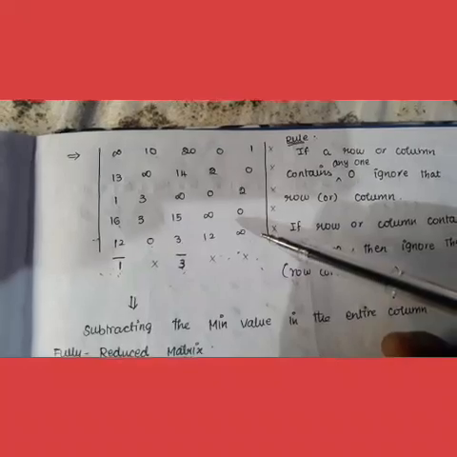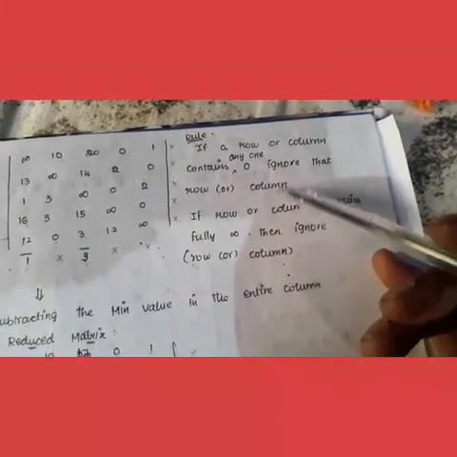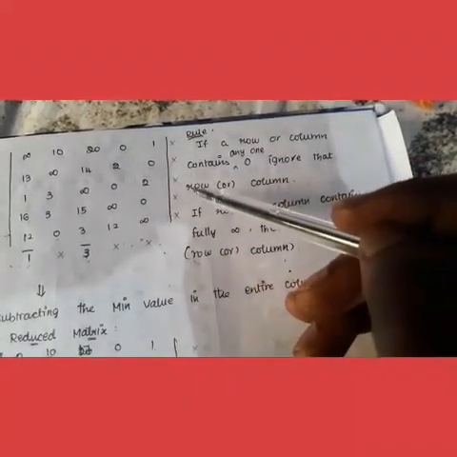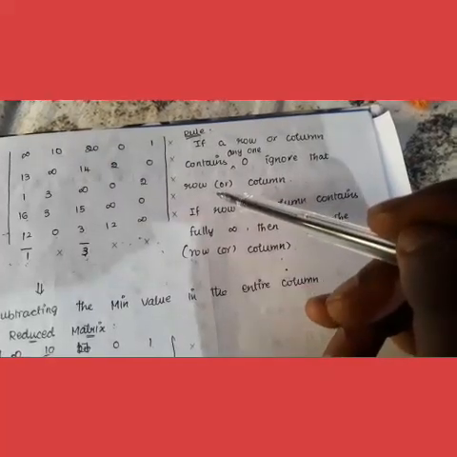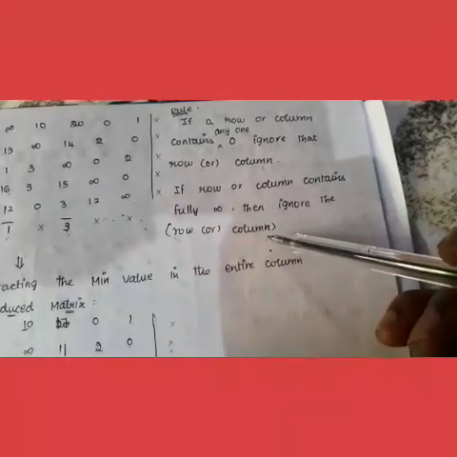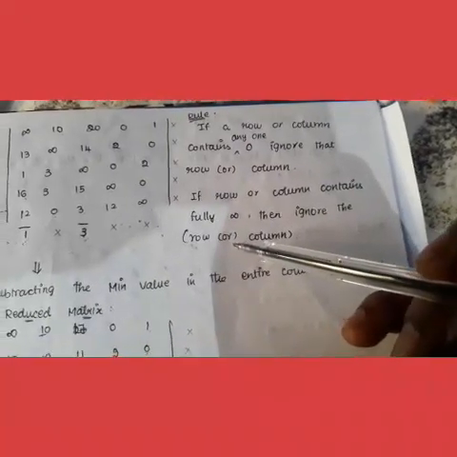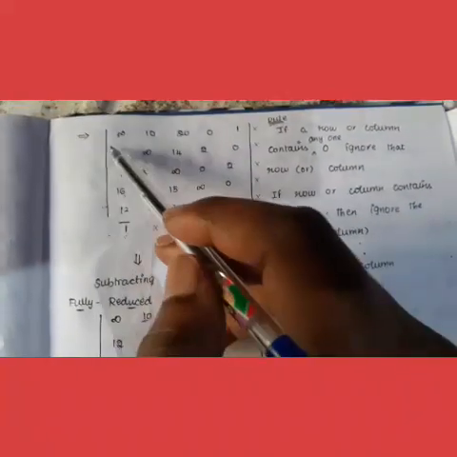In this, one rule should be followed. If a row or a column contains any one zero, we need to ignore that particular row or column. This is a mandatory rule we should follow. Similarly, if a row or column contains every value as infinity, then that should be ignored. These two rules you should keep in mind when you are performing row minimization and column minimization. Here we are in the row minimization.